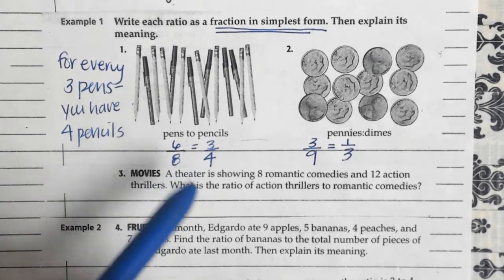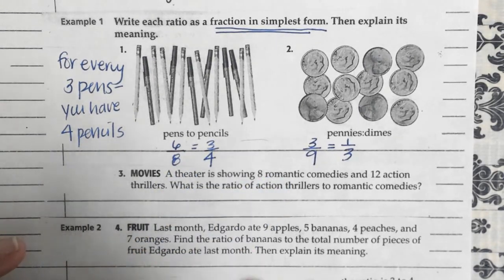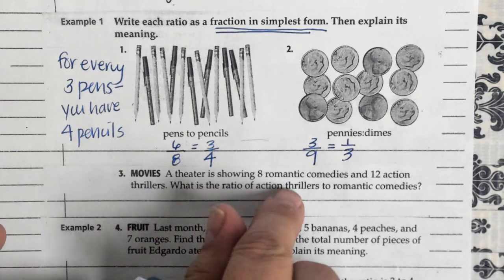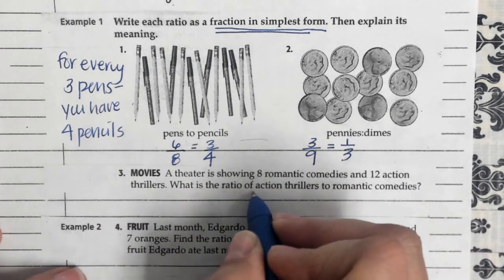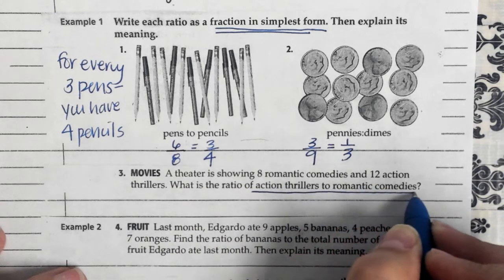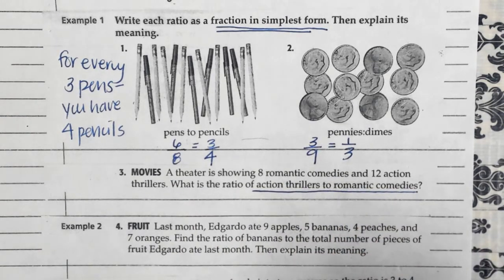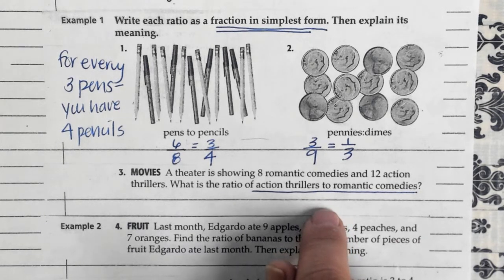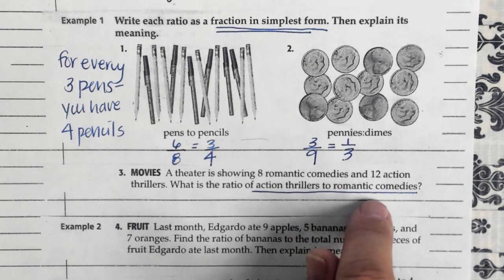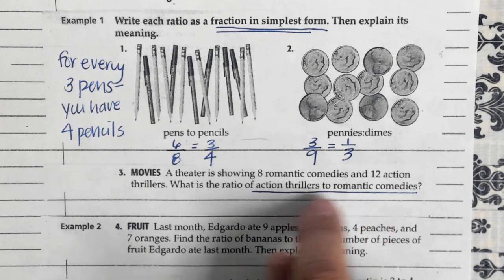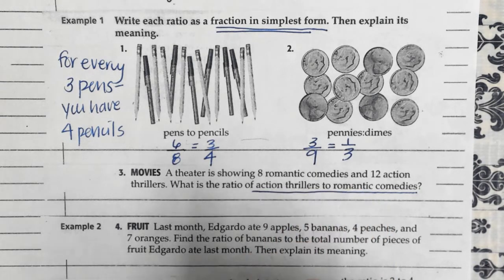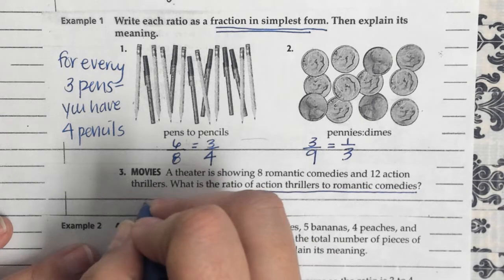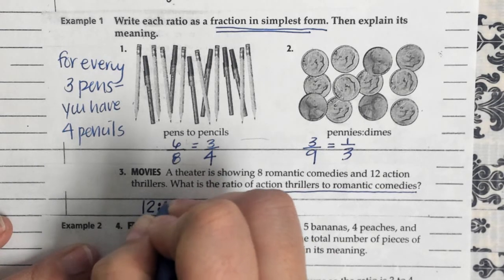No. All right. A theater is showing 8 romantic comedies and 12 action thrillers. What is the ratio of action thrillers to comedies? What has happened right here? What did they do? They flipped it. They listed the amounts to you in one order, but then they turned around and asked for the ratio in the opposite order. So be careful you're paying attention to what they're actually asking for. So what would my ratio be of action thrillers to romantic comedies? 12 to 8.